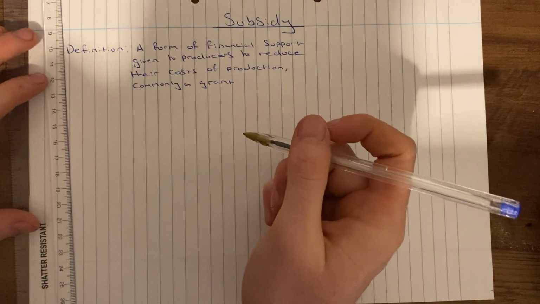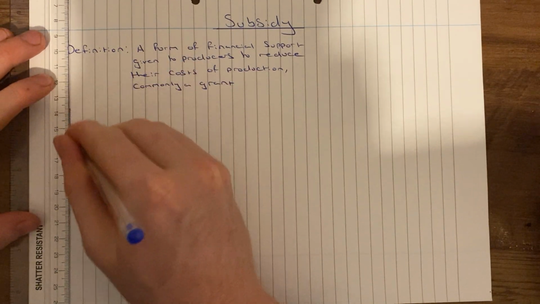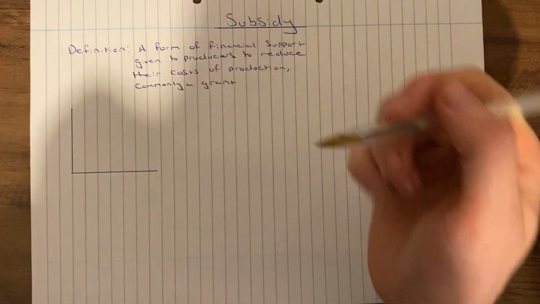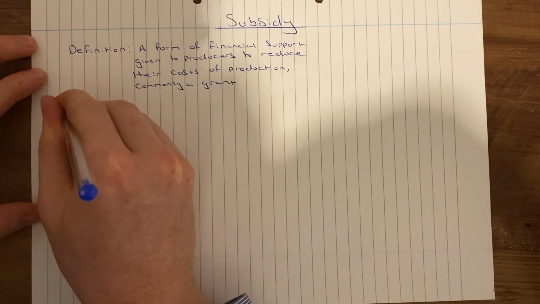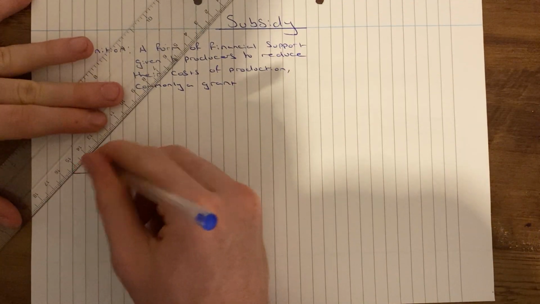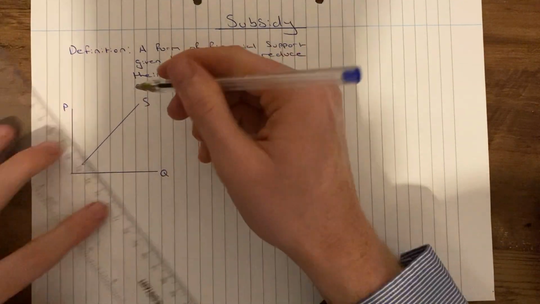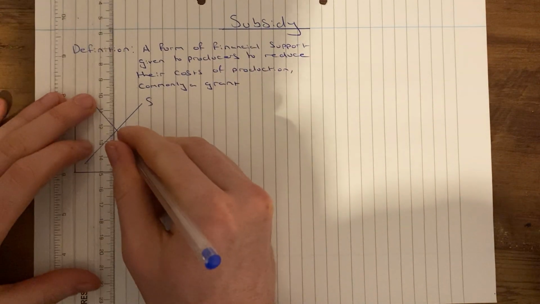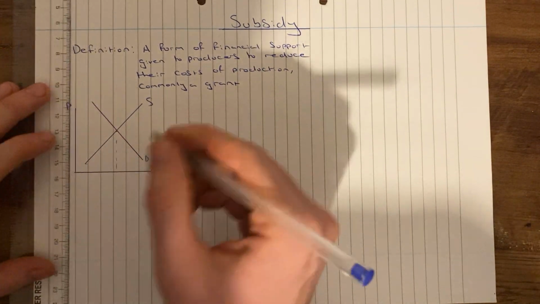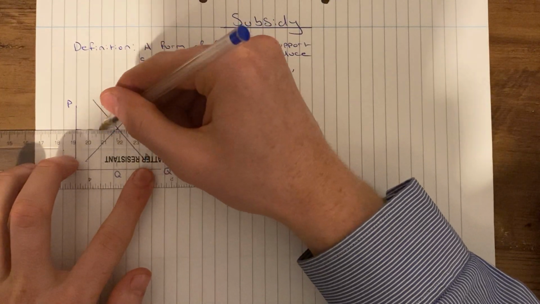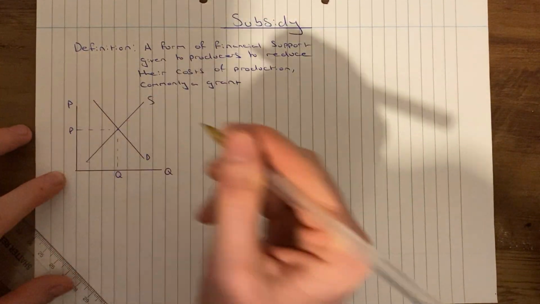So first of all, we'll start off by looking at a supply and demand diagram and demonstrating how a subsidy would work on that. So we've got price, we've got quantity, we've got supply, and we've got demand. We'll label our market equilibrium, where supply is equal to demand. So we've got a quantity Q, and we've got a price of P.